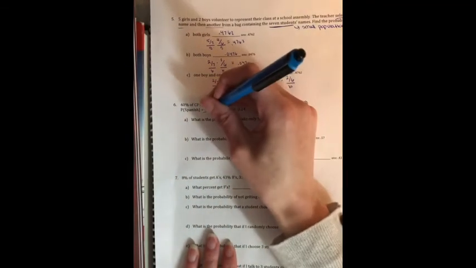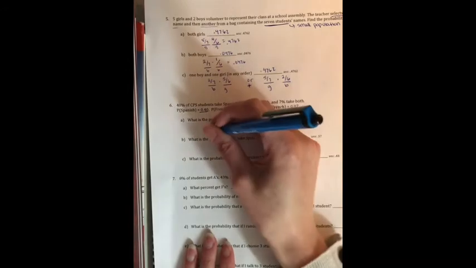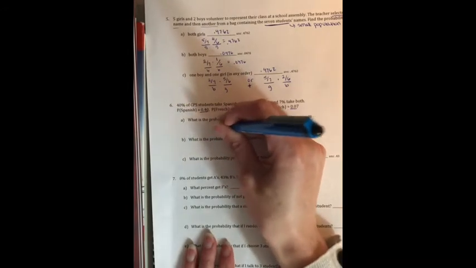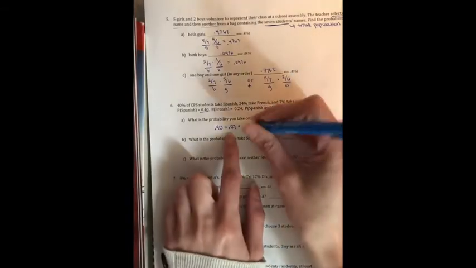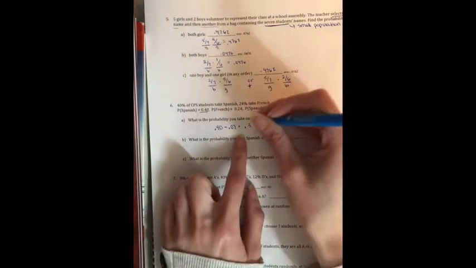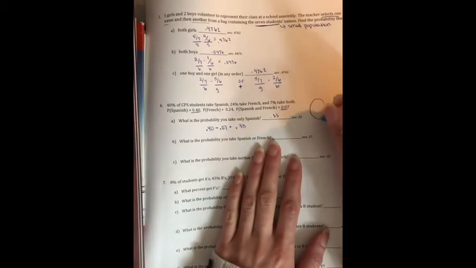Well, if 40% take Spanish, but 7% of those people also take French, what I want to do is take that 40% and take away that 7% who are in both. And I should get 33. Now I can also do this by making the Venn diagram.